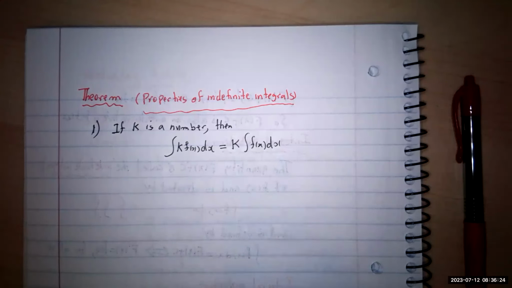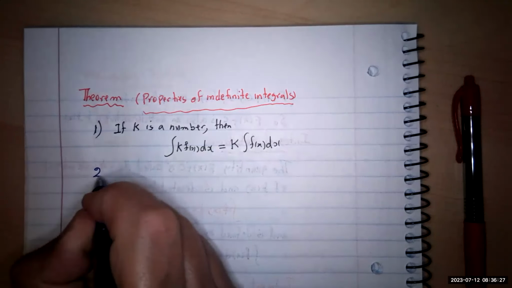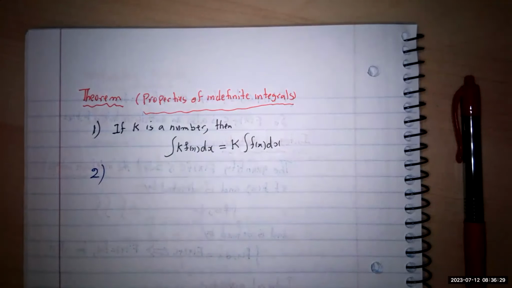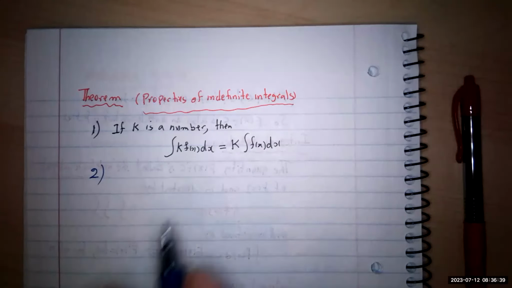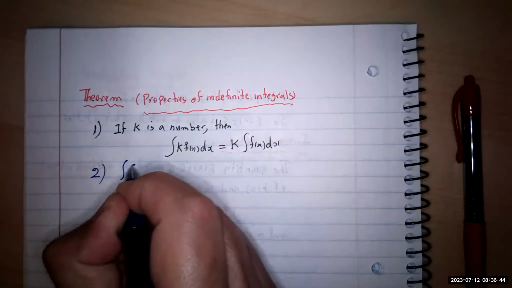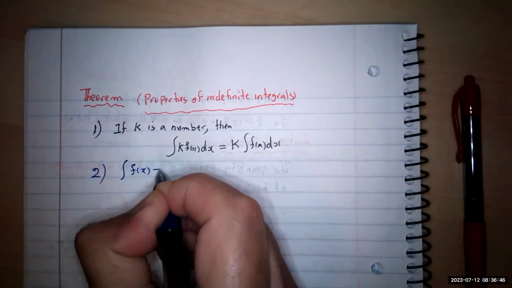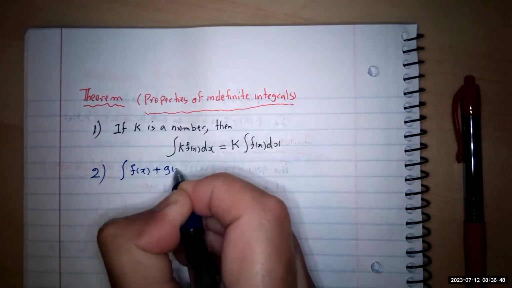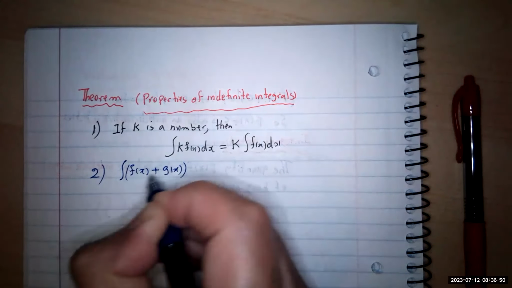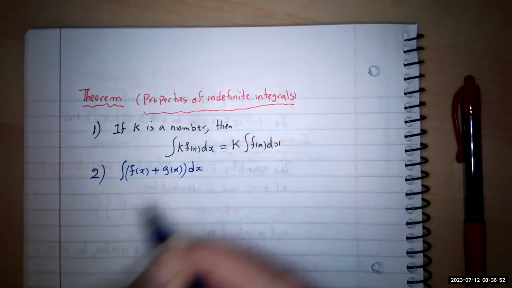The second one: remember addition and subtraction? If you want to find the derivative of a sum of two functions, it's the derivative of the first one plus the second one. And it's also true for the difference. So it's the same for integration. So the integral of f of x plus g of x dx, differential of x.